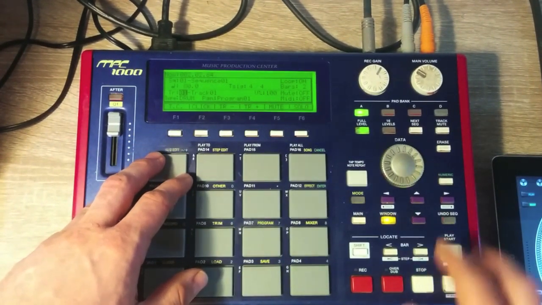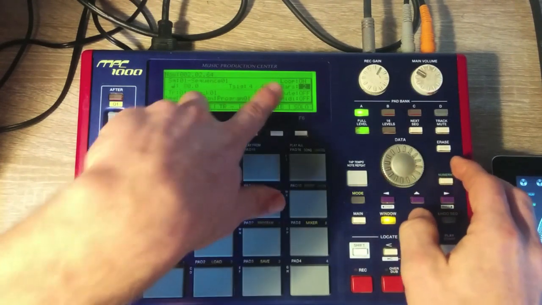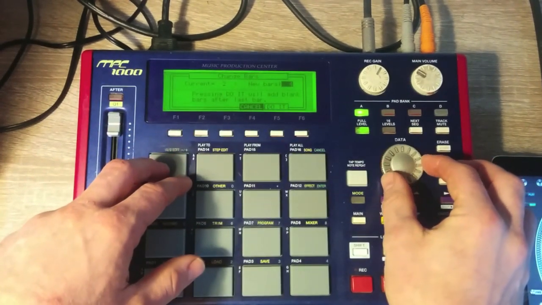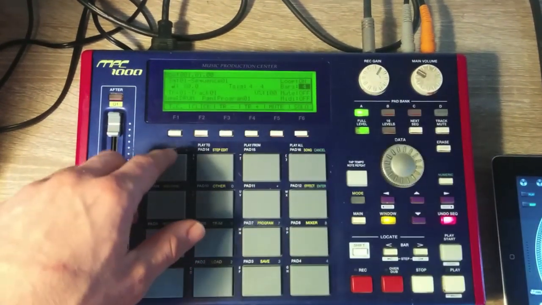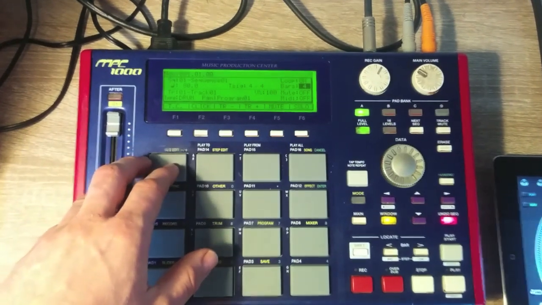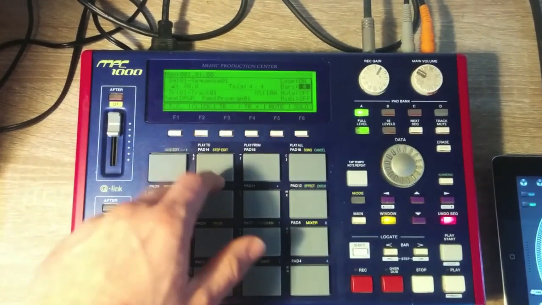And let's set the bars length of our loop to 4. Because what I want to do is have this first section play 3 times and then have this as the end piece.